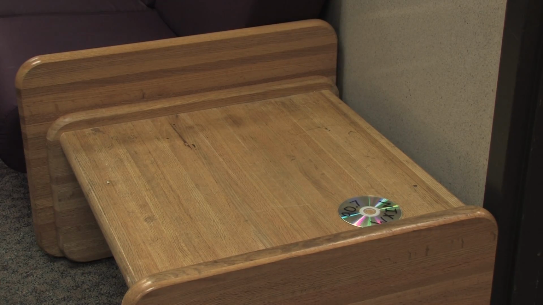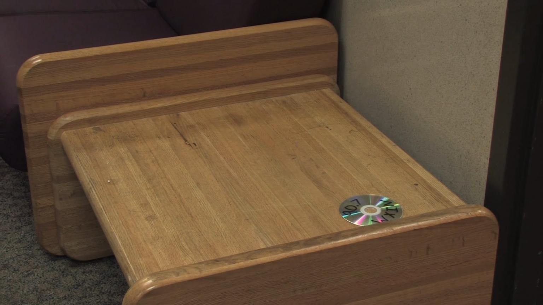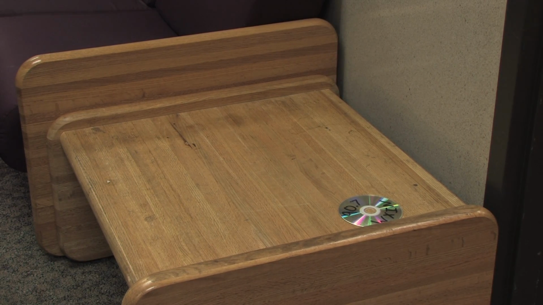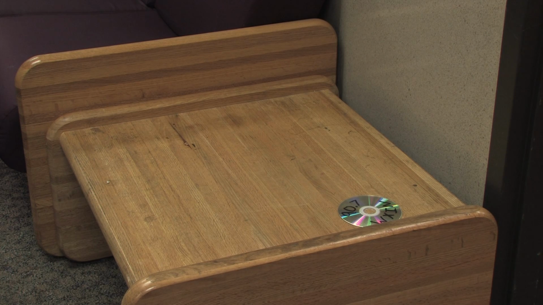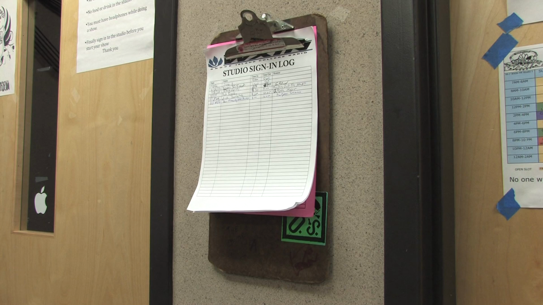In the lobby, you will notice a table outside the studio. This is for any food or drink that you might have brought with you. At no time is food or drink allowed inside the studio. On the studio door, you will find a clipboard with the studio log. Be sure to sign in as you enter the studio for your show.